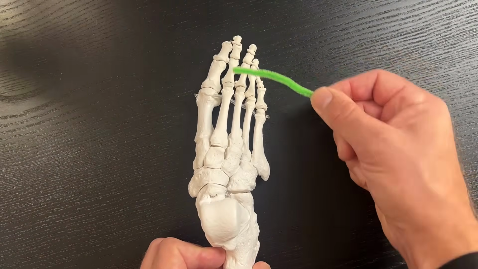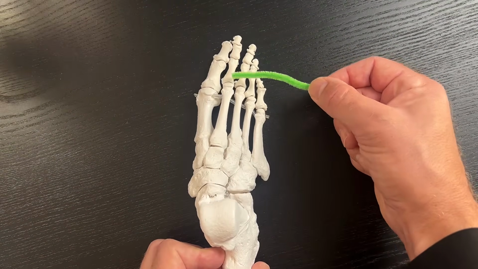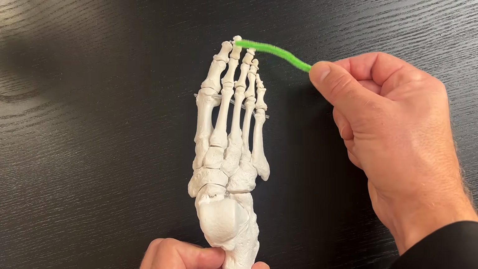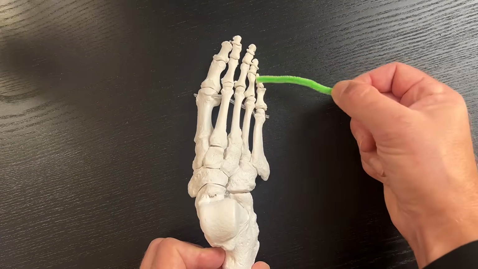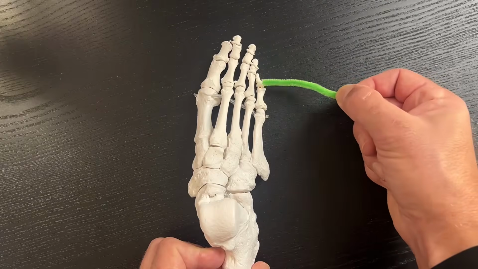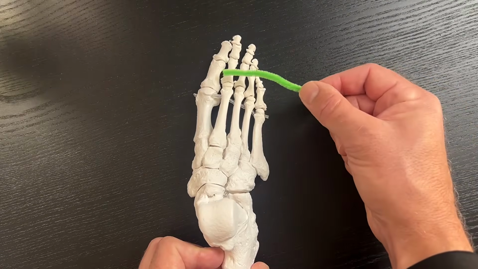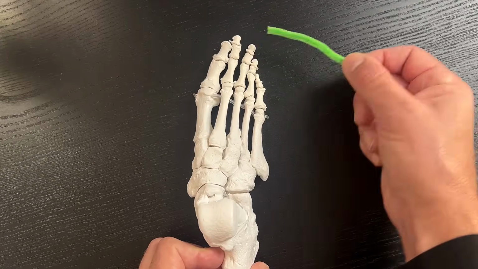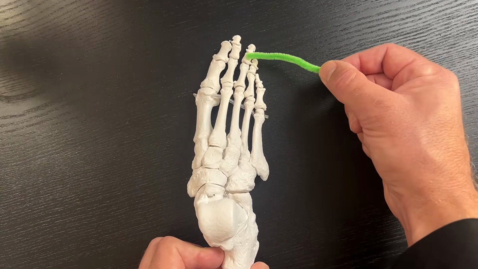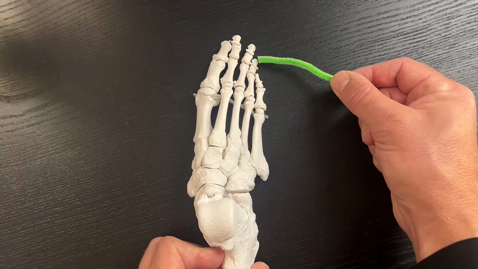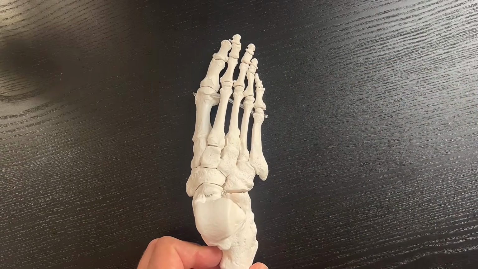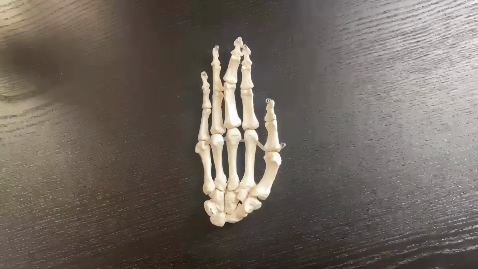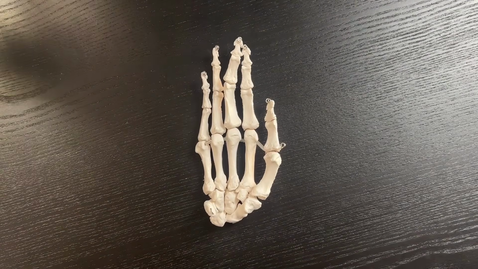For my toes, 1, 2, and 3. Proximal, middle, distal. Proximal, middle, distal. Proximal, middle, and distal. Counting the numbers, this would be number 2, proximal phalange. This would be number 3, middle phalange. This would be number 4, distal phalange. This is my foot.